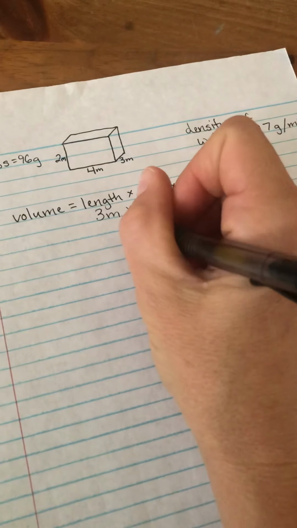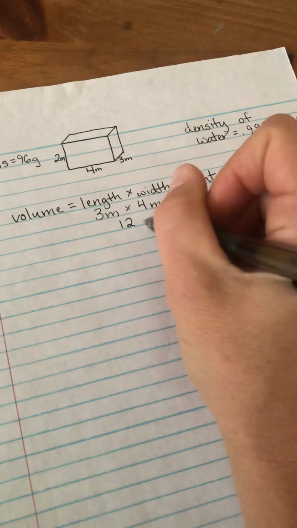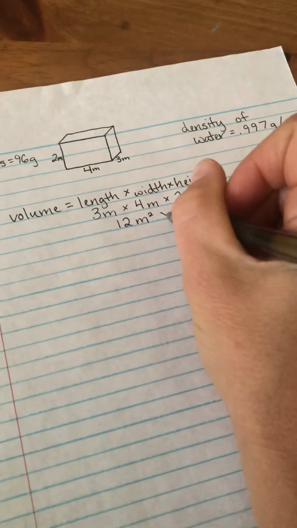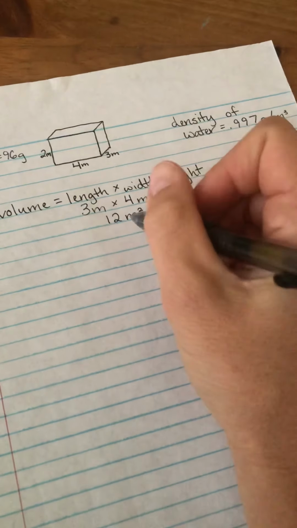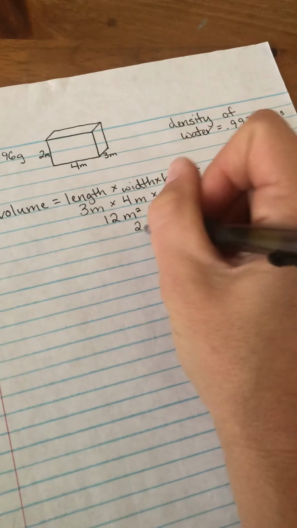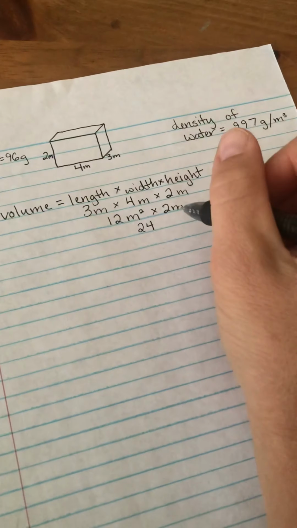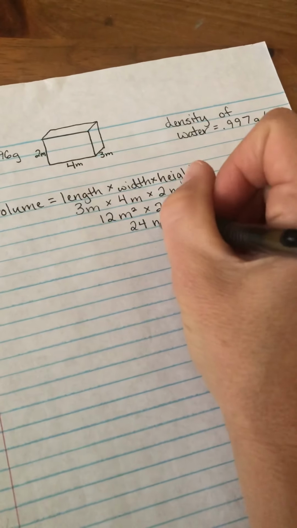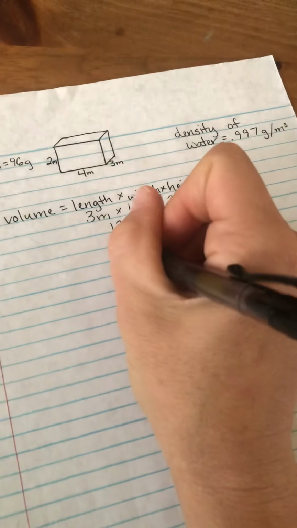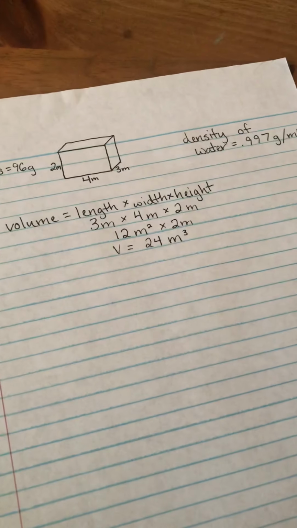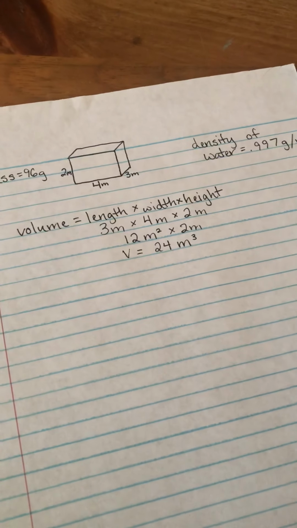3 times 4 is 12, and meters times meters is meters squared times 2 meters. 12 times 2 is 24, and meters squared times meters is meters cubed. So the volume of this rectangular prism equals 24 meters cubed.